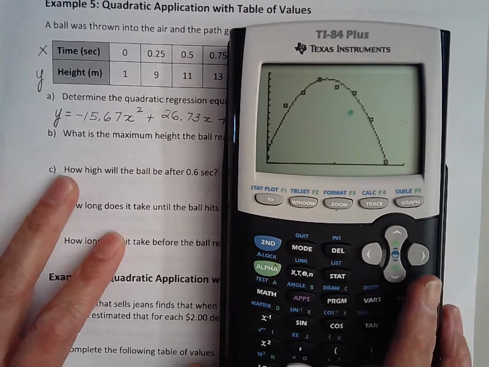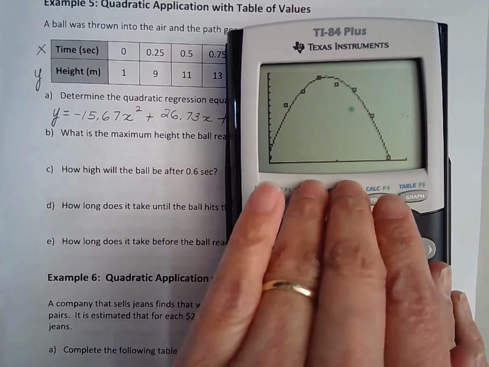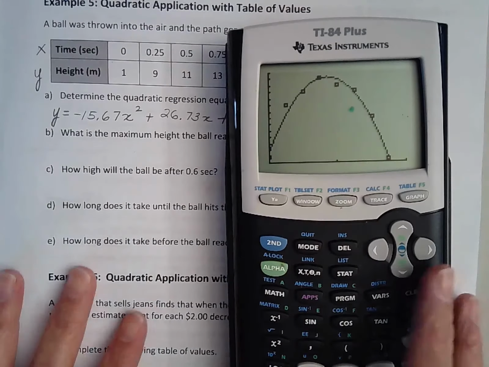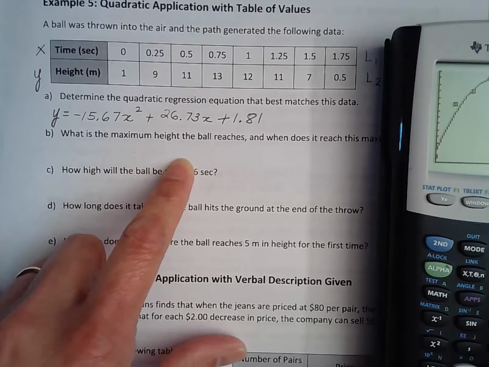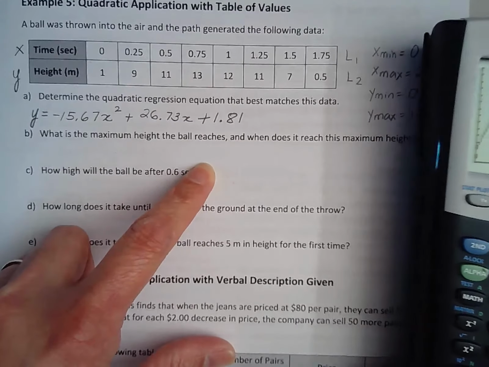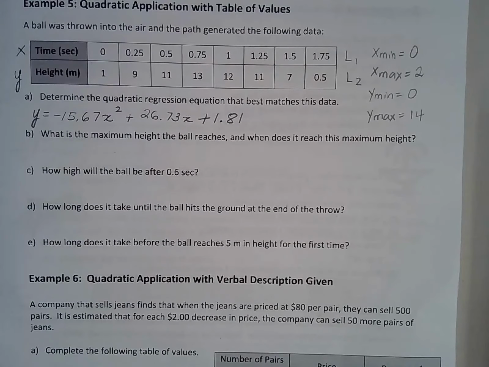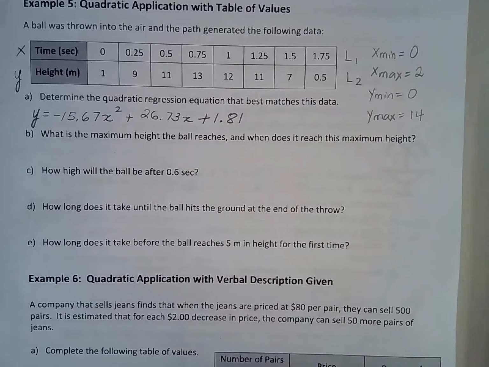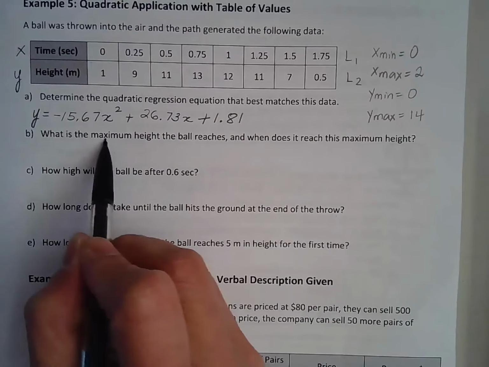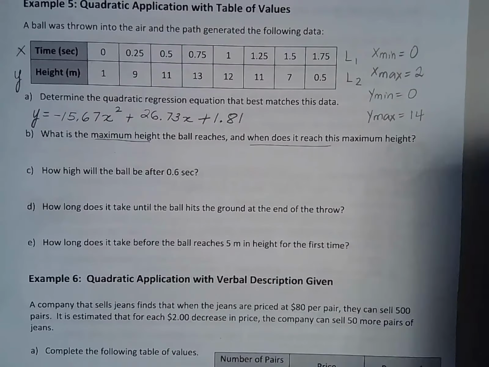So the question is, is everybody on this one now? Okay, good. Now go ahead and figure out what is the maximum height of the ball and when does it reach the maximum height. I'm not going to tell you how; I'll give you some time to figure that out. Then I'll give you the answer: what is the maximum height and when does it reach that.